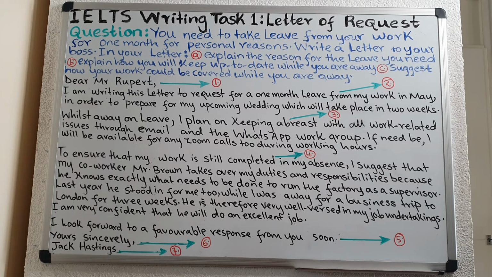B, explain how you will keep up to date while you're away. How? How will you keep up to date with what is going on at work? C, suggest how your work could be covered while you're away. How? How will your work be covered? How will you ensure that while you're away, someone is doing your work? How?